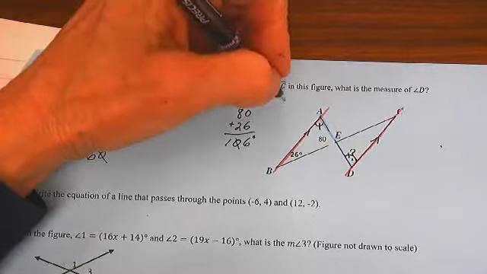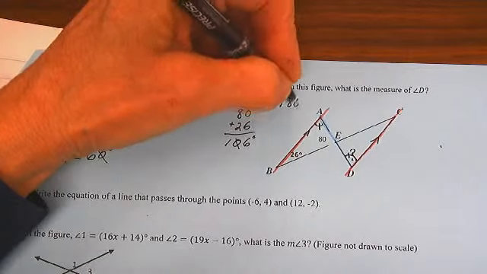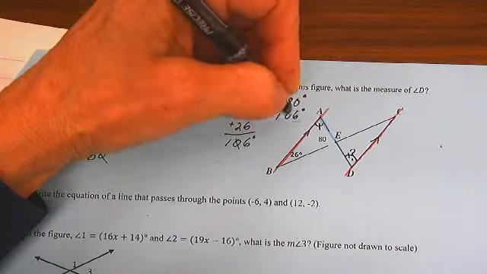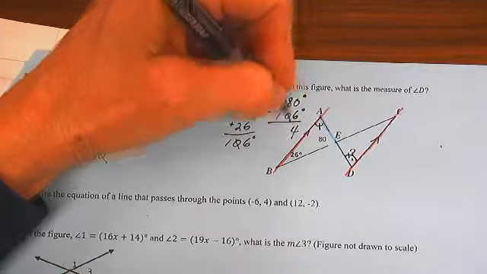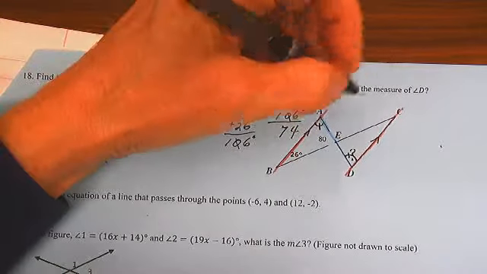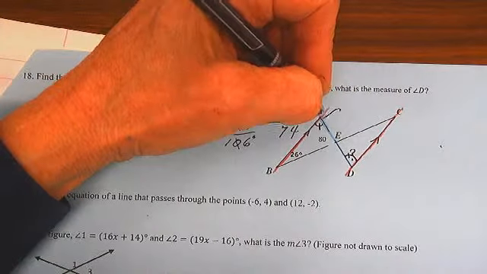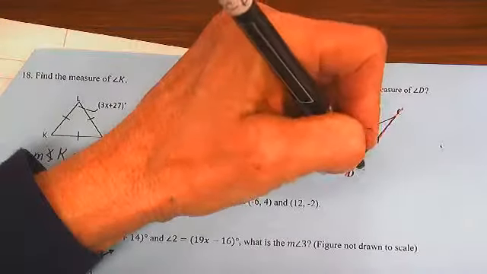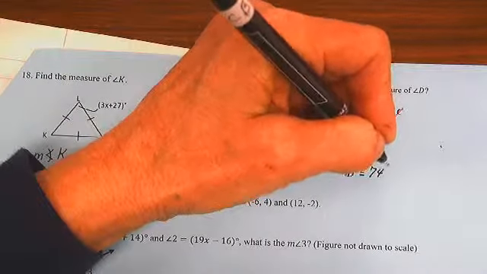Therefore, angle A is 180 degrees minus 106 degrees, and that means angle A is 74 degrees. So angle D is 74 degrees.